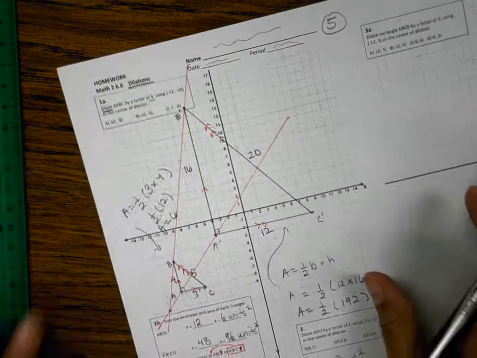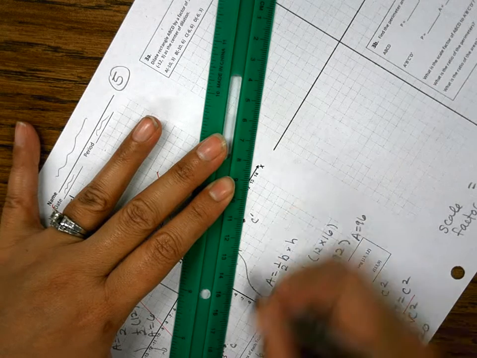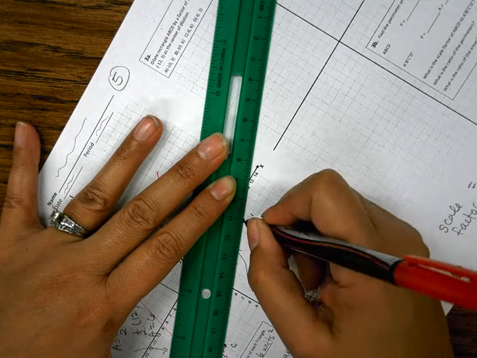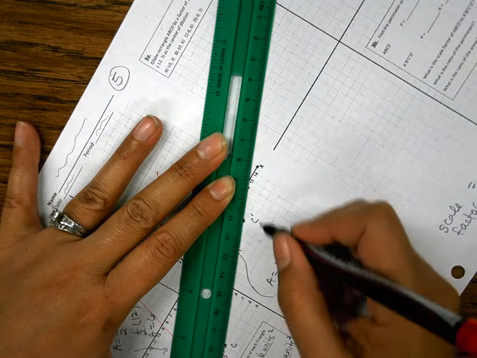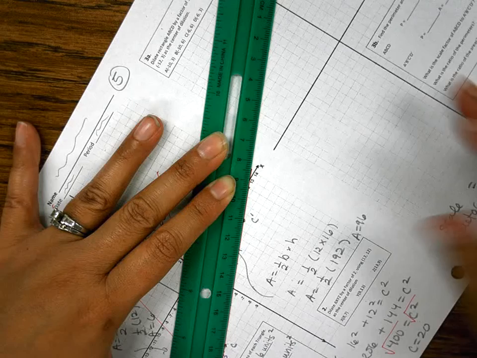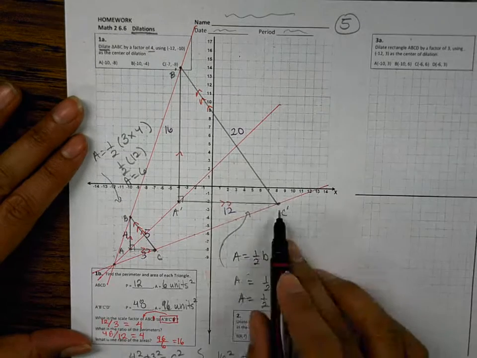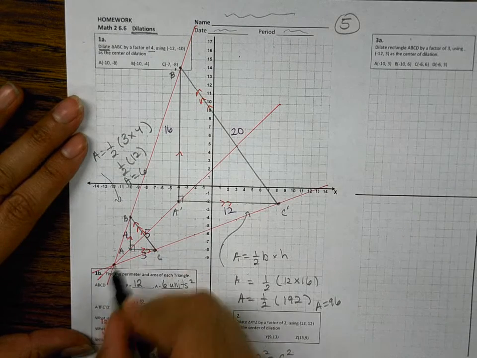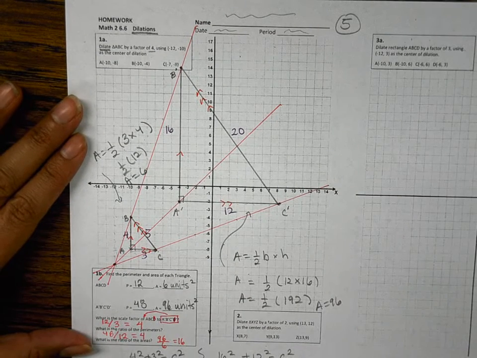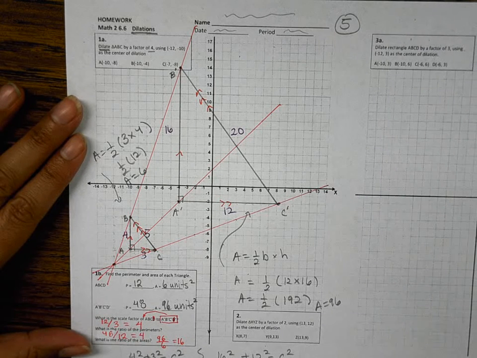And now I'm going to do the same thing with C and C prime. So again, I just want to make sure that when I put my pin here, I hold my ruler over so I can get as accurate as possible. And I connect C with C prime. And when you are done, you should see that all three lines intersect beautifully right there at the point of dilation. So that will work every single time.